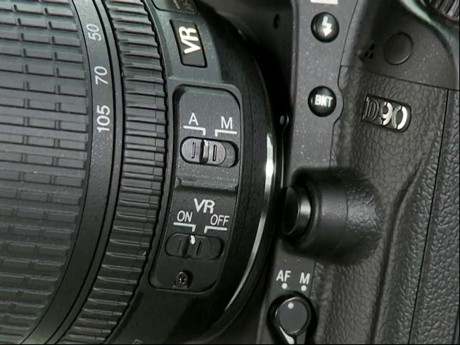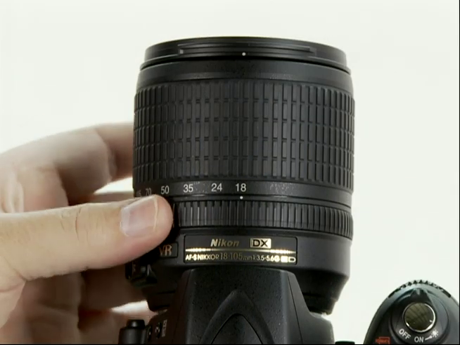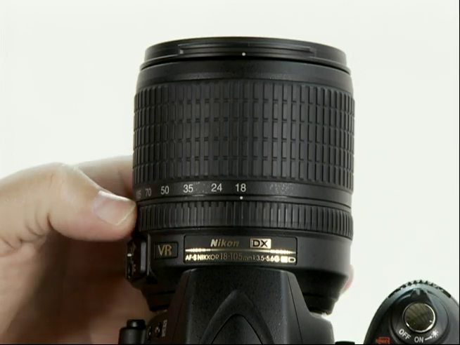Manual focus is recommended when the camera is unable to focus using autofocus. The last of the focusing modes is the manual focus or MF mode. Moving the focus switch on the lens to M, manual focus mode, gives you the control to manually focus on any subject through the viewfinder by using the focus ring on the lens.